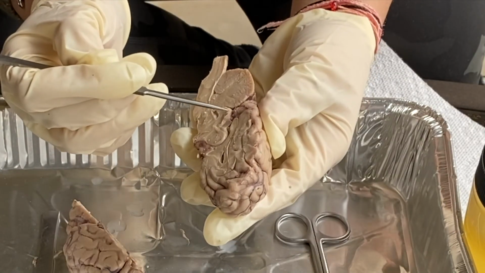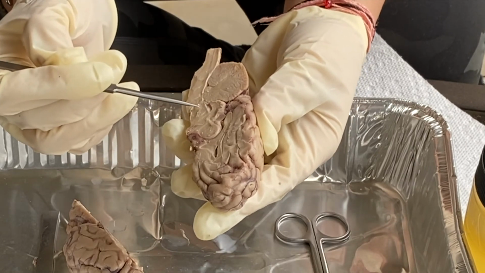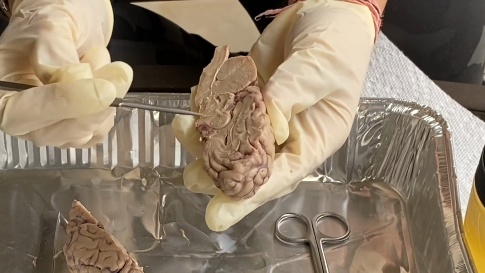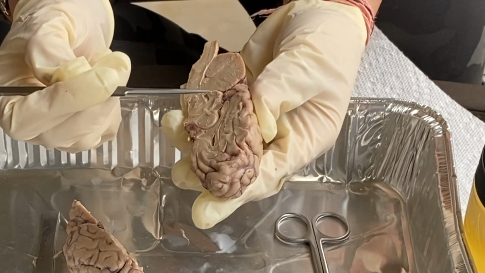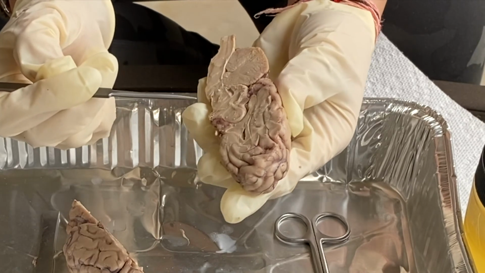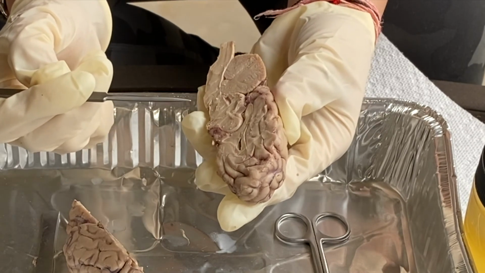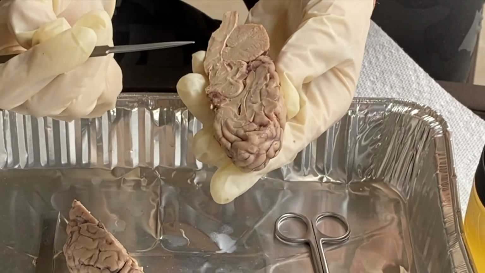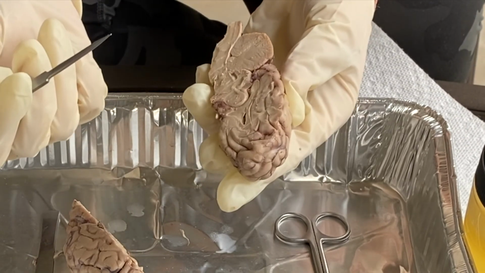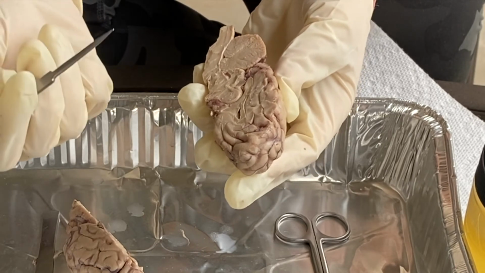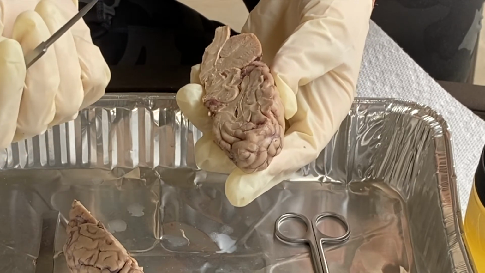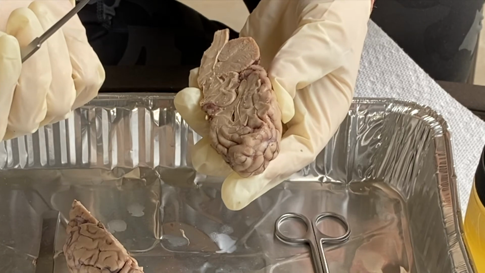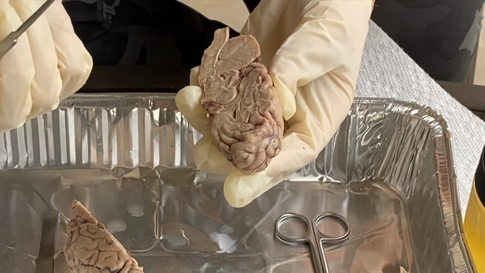Colliculus here. And the superior colliculus is a structure that's part of the midbrain, and it is basically a circuit for the transformation of sensory input into movement output. Its major function is basically orientation, specifically eye movements to objects of interest in the visual field.